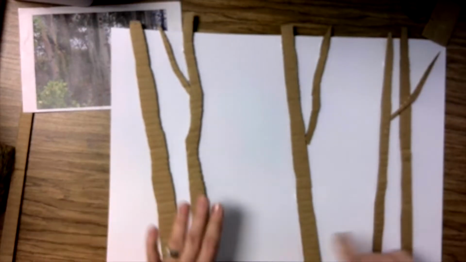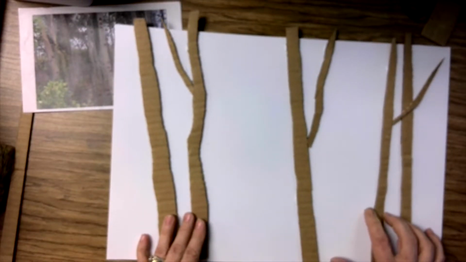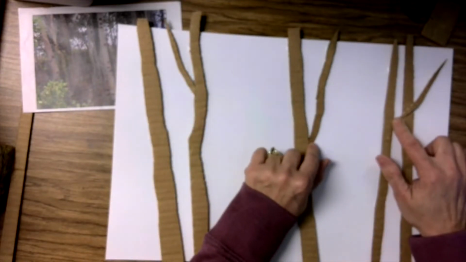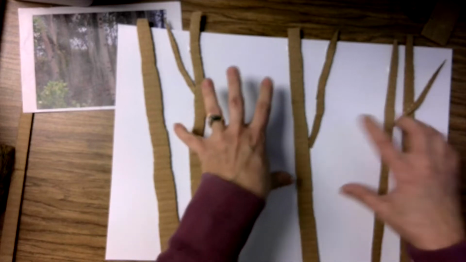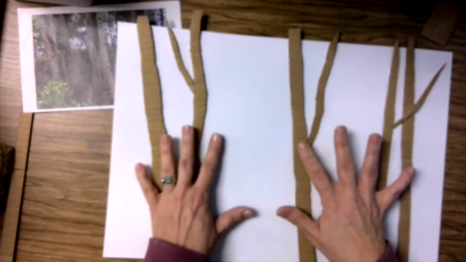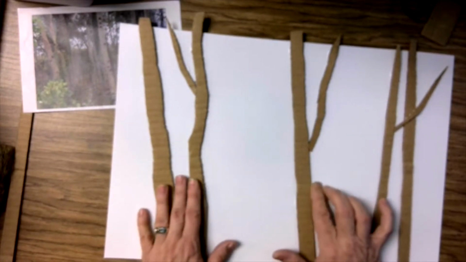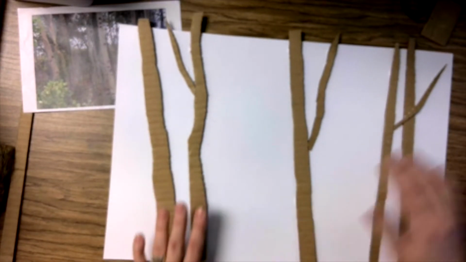So here you see that I added all my cardboard pieces, and you'll notice that I added some short ones. These would be for limbs that are in the foreground. Everything else I'm going to paint in. But these might be my trees that are closest, and so I'm building them up so they'll be a little more 3D textured in the end.